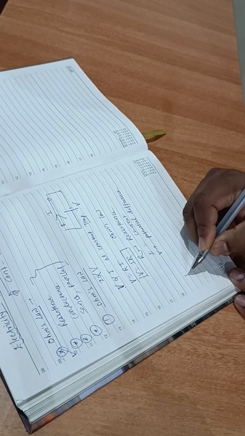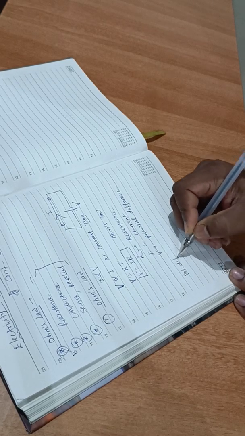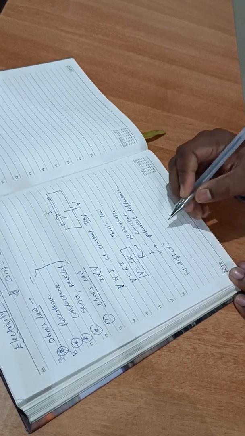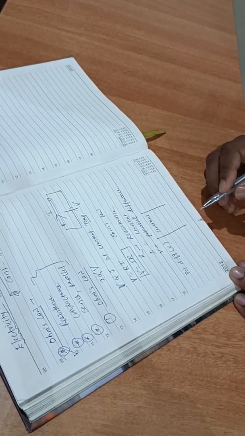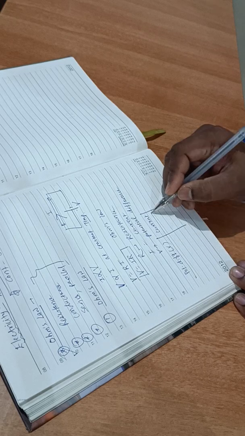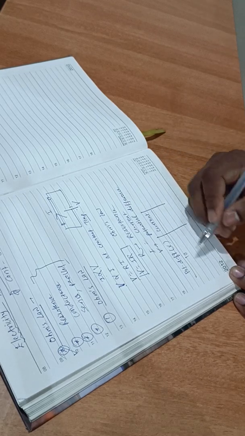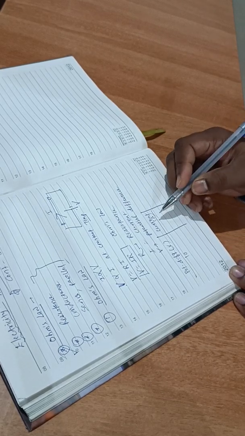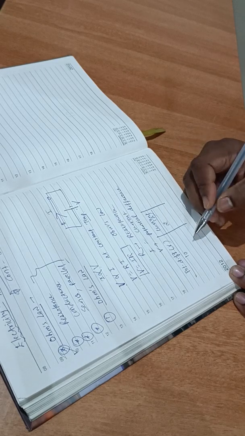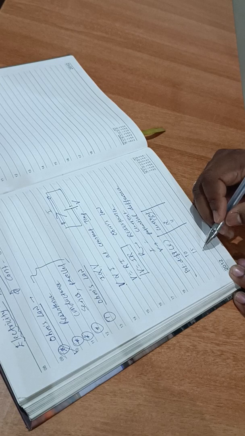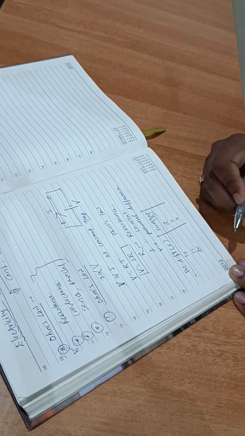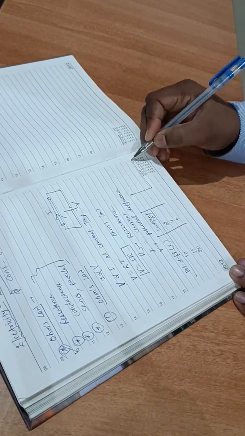Let's say, children, potential difference. SI unit of potential difference is volt. And current: suppose I am applying a potential difference of 10 volt. Current is in ampere. SI unit of current is ampere. Let's say current is 2 ampere. If we make it 15 volt, it becomes 4 ampere. 20 volt, 6 ampere. So we can plot this in a graph.